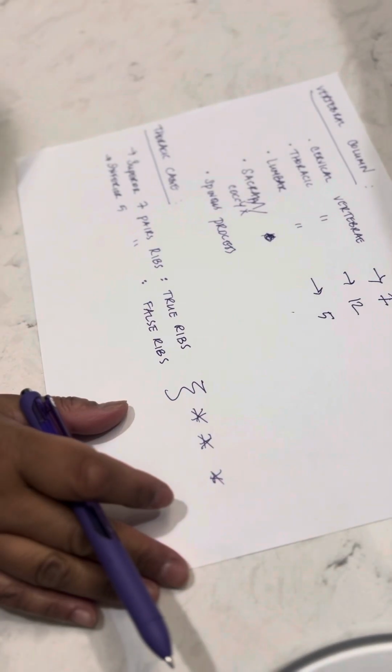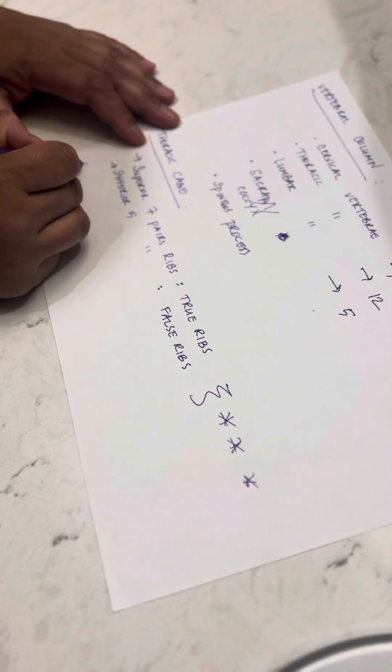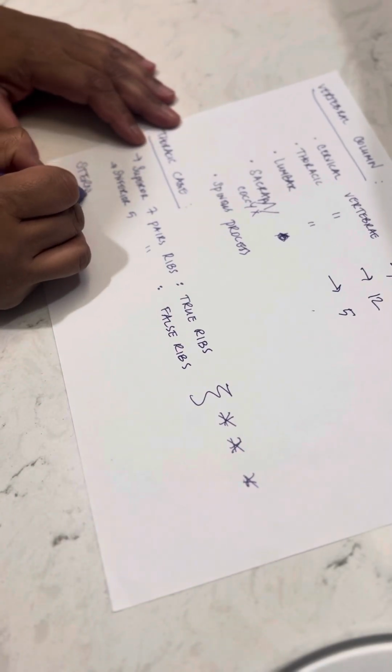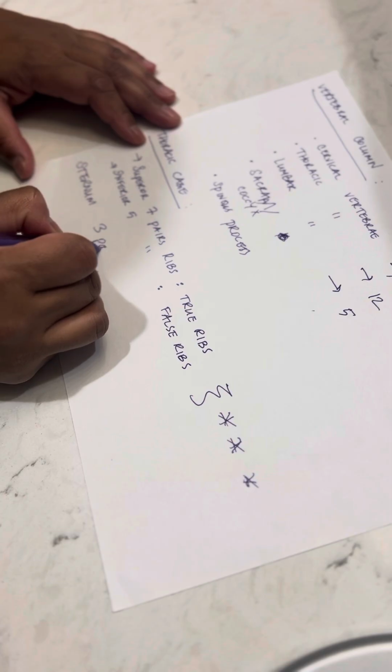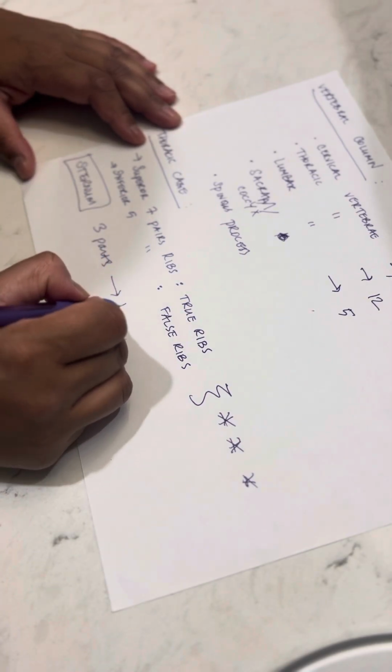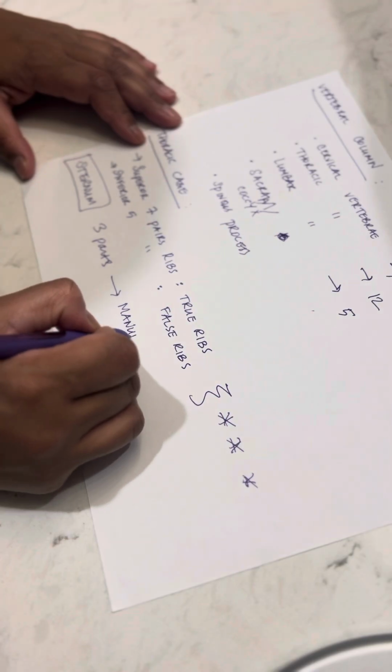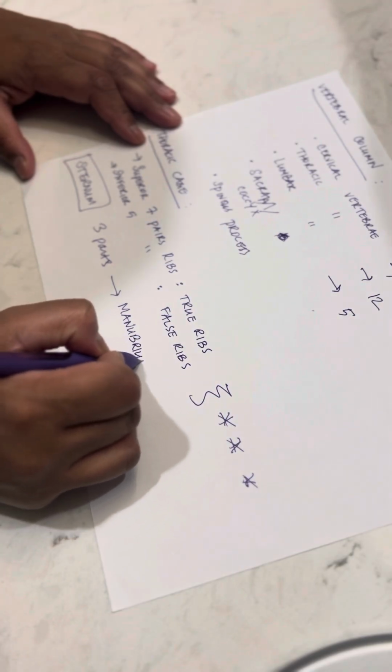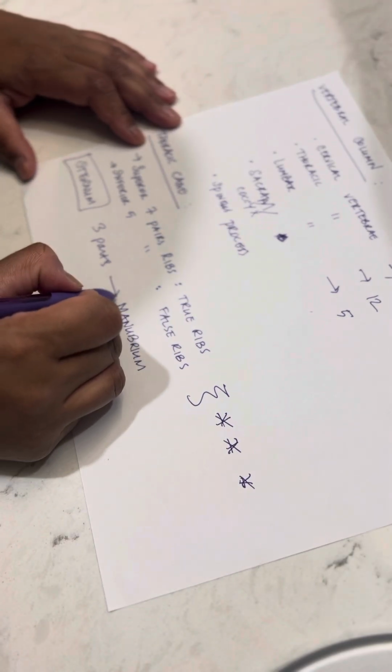Now we're going to go over the sternum. The sternum has 3 parts, okay? And you need to know this because you need to label it on a picture. So make sure you know this picture. The manubrium, okay?